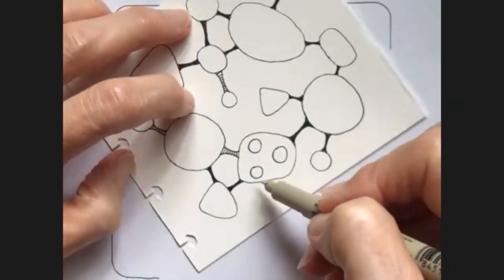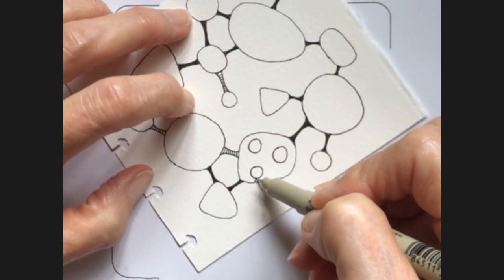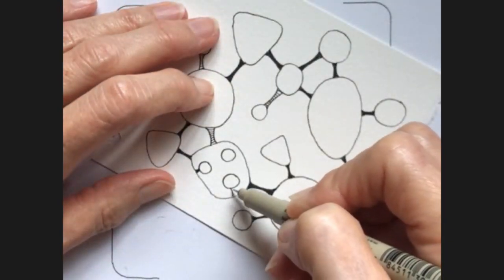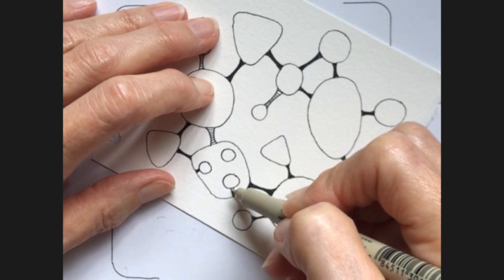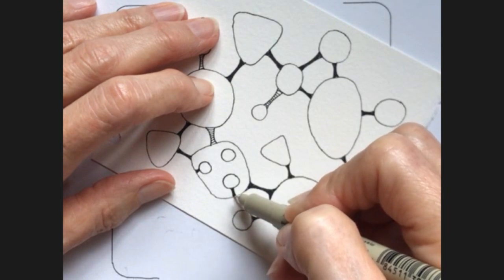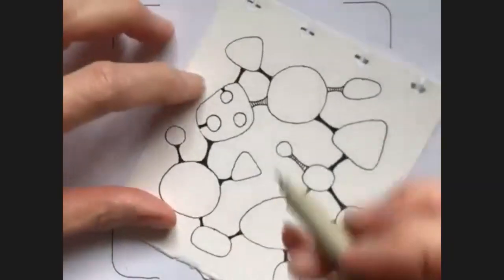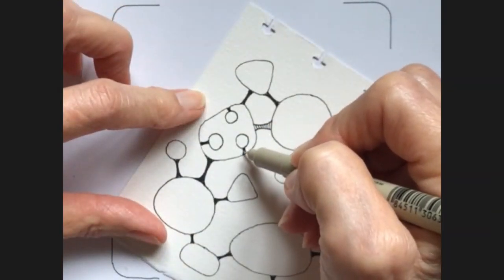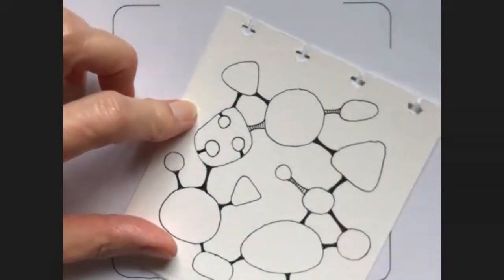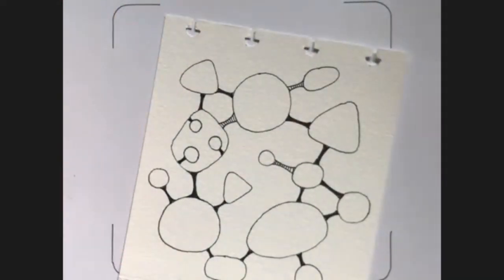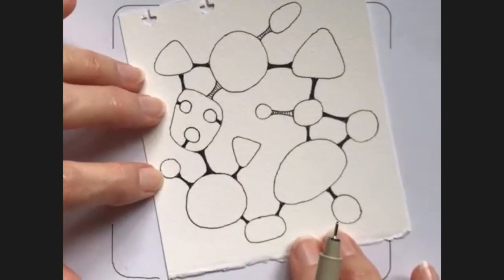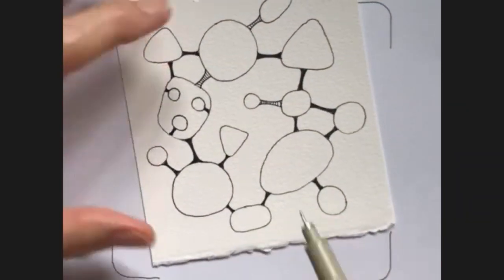And then I'm going to connect those. And like I said, I don't have this planned. Just go with your own creativity as to how you want this to look.